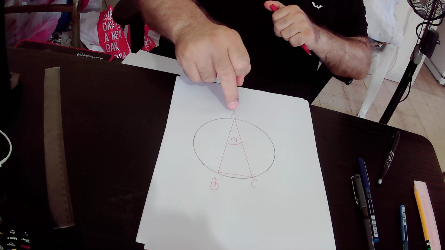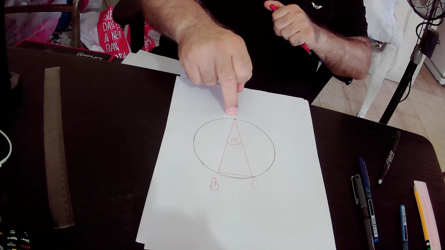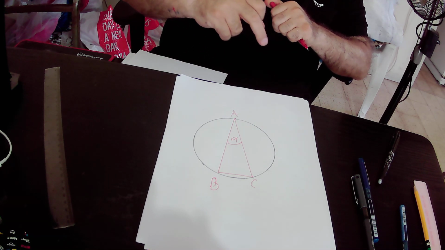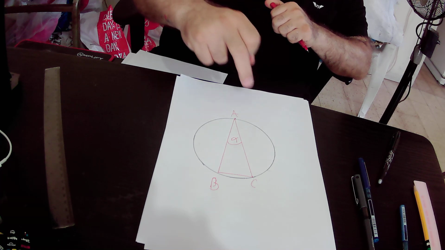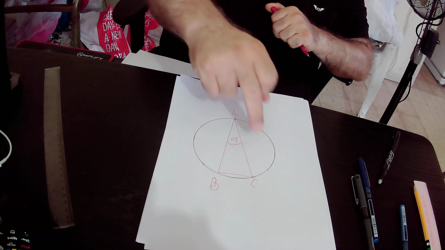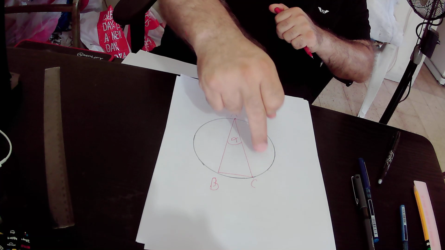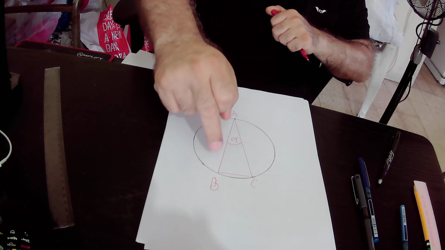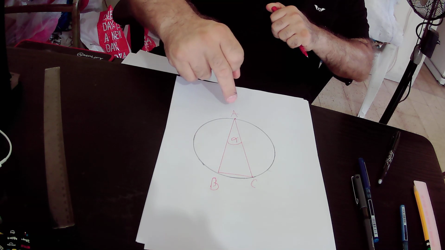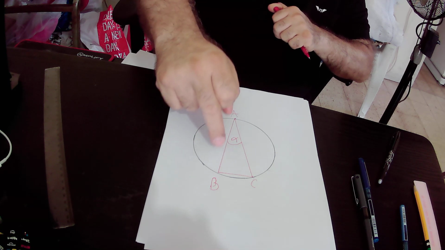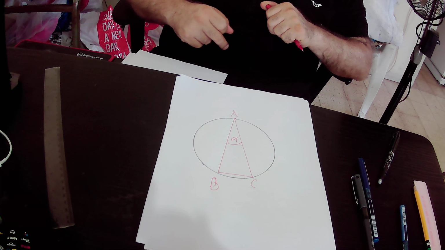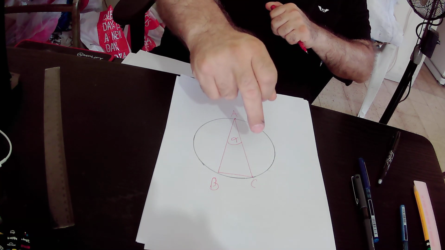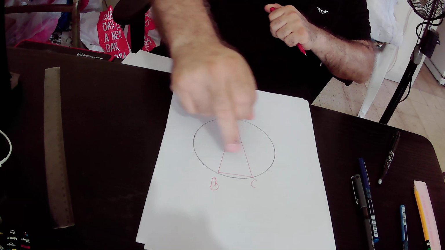The vertex of angle alpha is at point A, and point A is on the circle, and curve AC of angle alpha is a chord in the circle, and curve AB of angle alpha is also a chord in the circle. And peripheral angle alpha rests on chord BC.